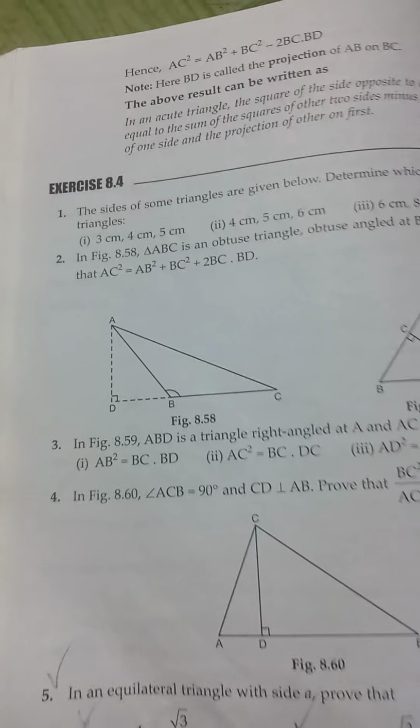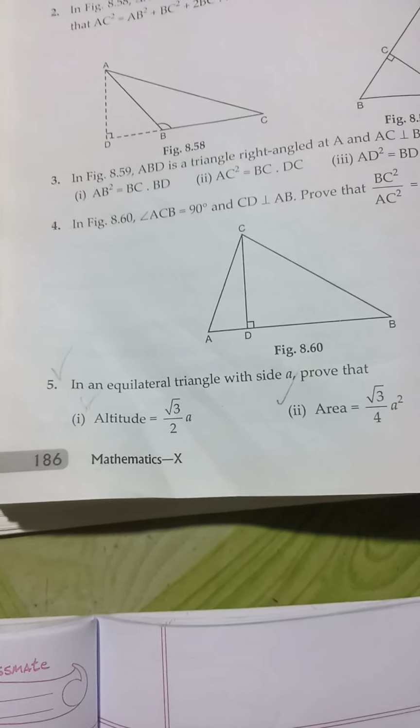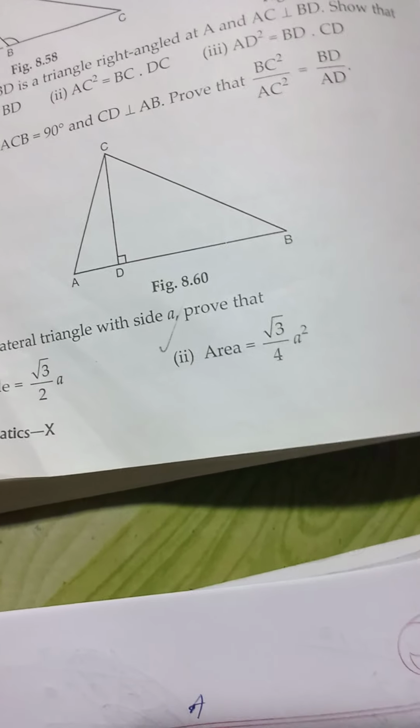And then here, if you look at exercise 8.4, proving and all will not be done, so we have to do only numerical problems. So 1, 2, 3, 4 are not needed, and then here 5 is a proof. Okay, let's go to question number 5.